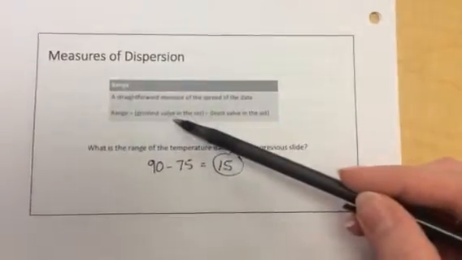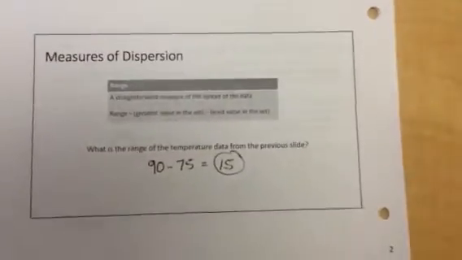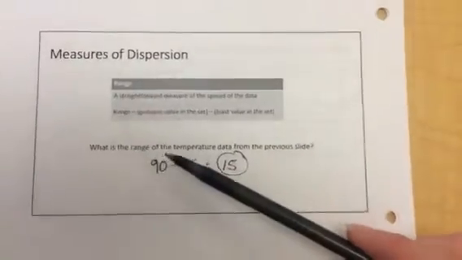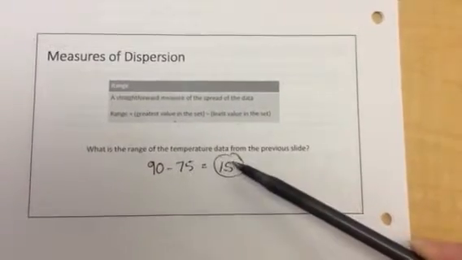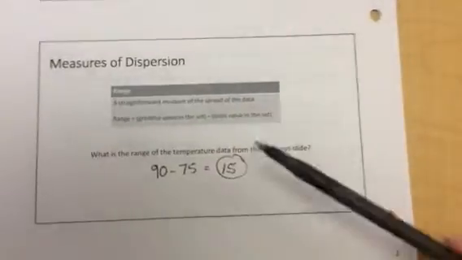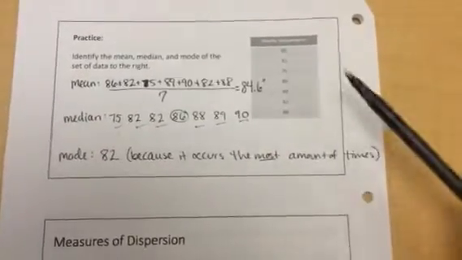You would just do the greatest value in your set minus the least value in your set. So largest number minus the smallest number. For example, in our temperature data, our largest number was 90, our smallest number was 75, so our range is 15. There's a 15-degree range in our data, right? From smallest to largest, there's a 15-degree difference, okay, which is actually kind of big for weekly temperatures.